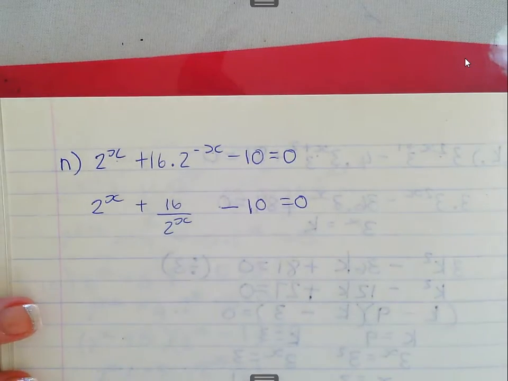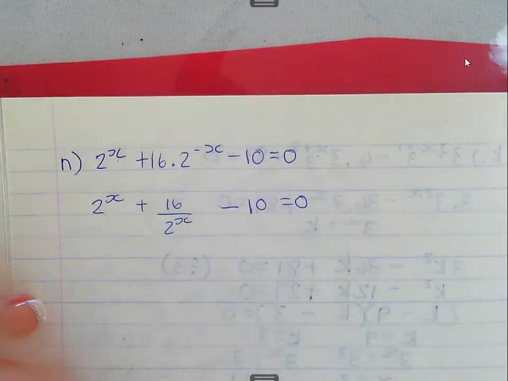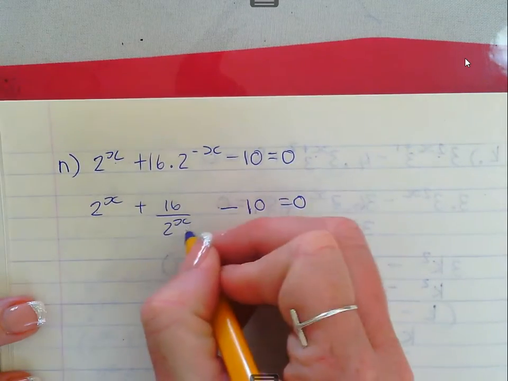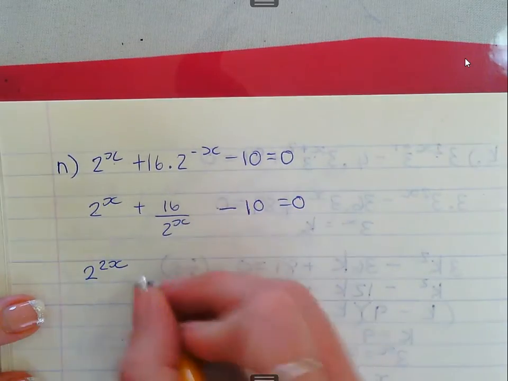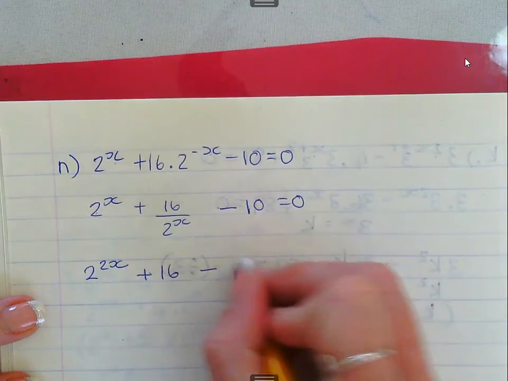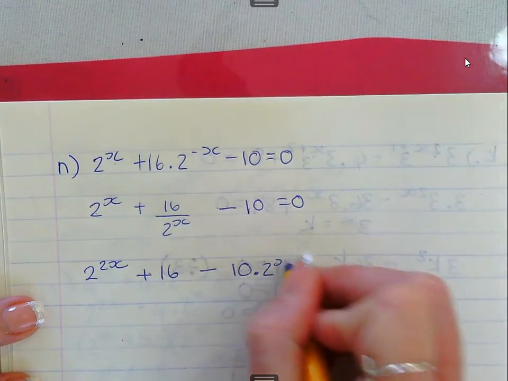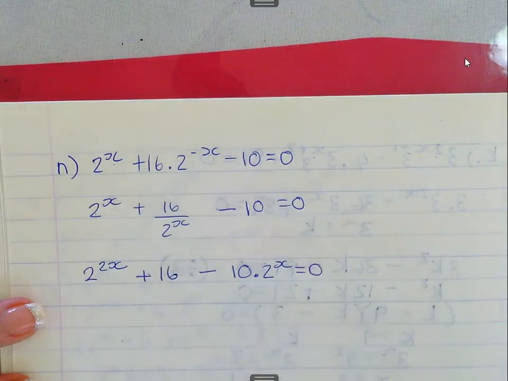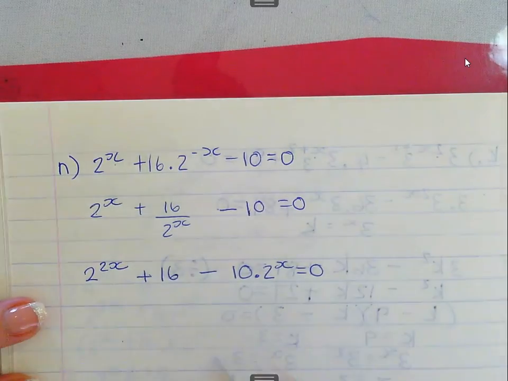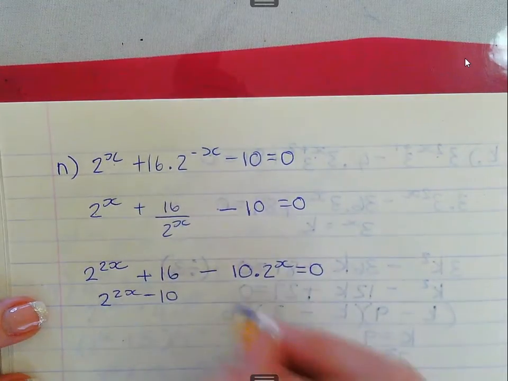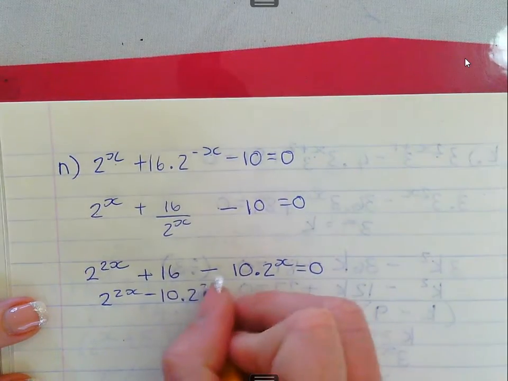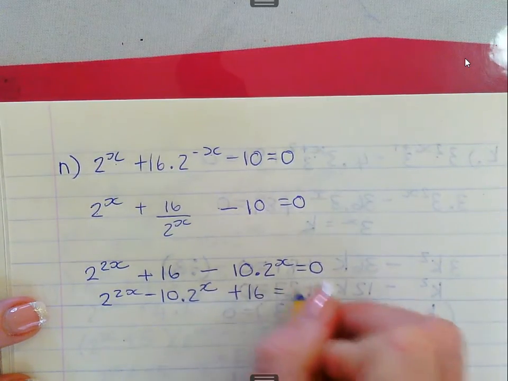But now I have a denominator in my sum. I don't like fractions. I don't want to work with fractions. So how do I get rid of a fraction? I multiply with the denominator. So 2 to the power of x times 2 to the power of x is going to be 2 to the power of 2x. Here it's going to cancel out. Plus 16. Minus 10 times 2 to the power of x equal to 0. And 0 times 2 to the power of x will just be 0. So just because I prefer it that way, I'm going to rewrite them in the order that I like it: 2 to the power of 2x minus 10 times 2 to the power of x plus 16 equal to 0.